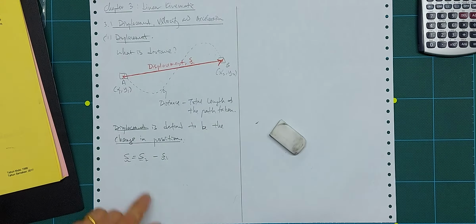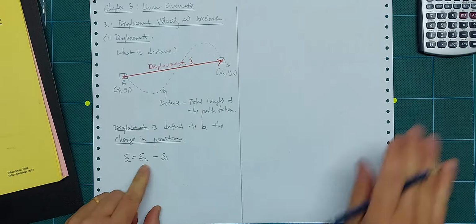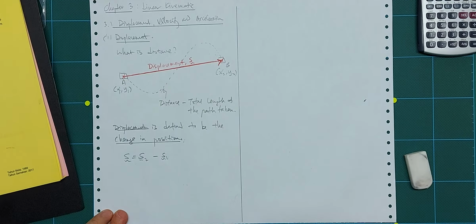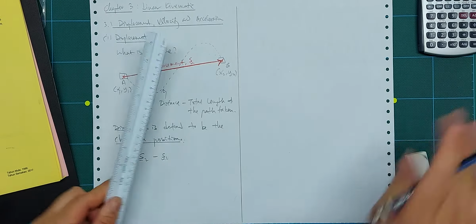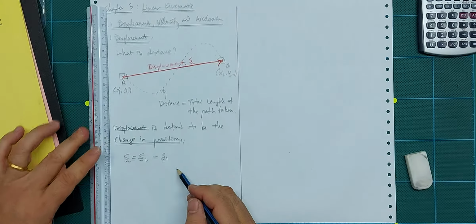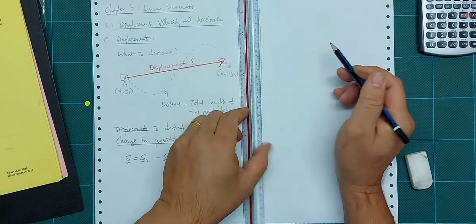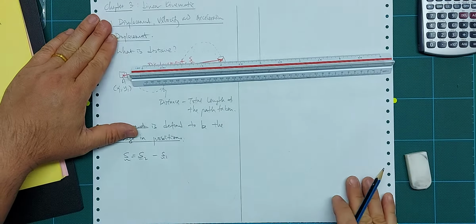So why do we write something like this? Well, the reason is this. Now again we draw another coordinate system here, so that you know what is actually happening, why we call it the change in position.